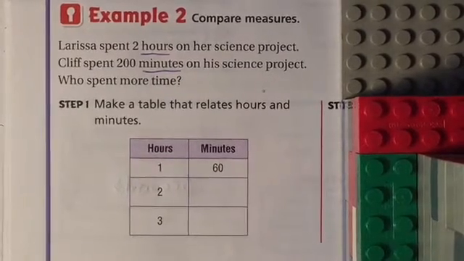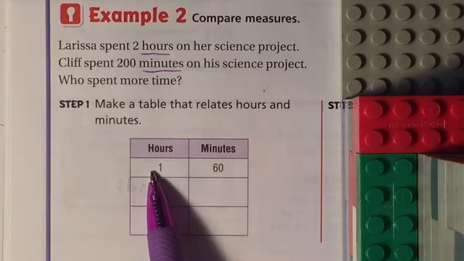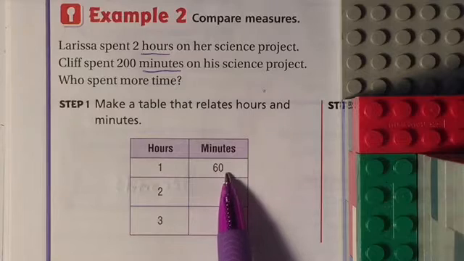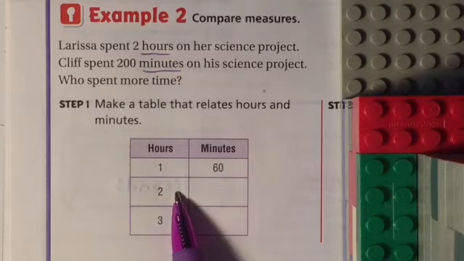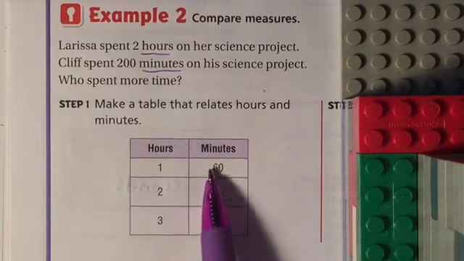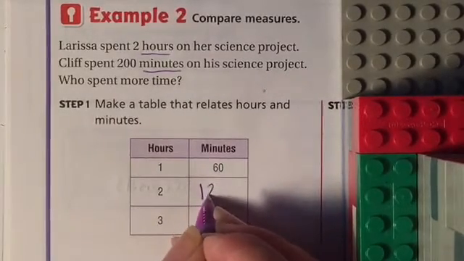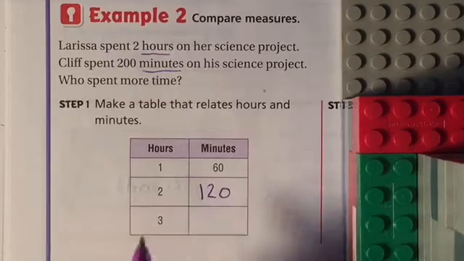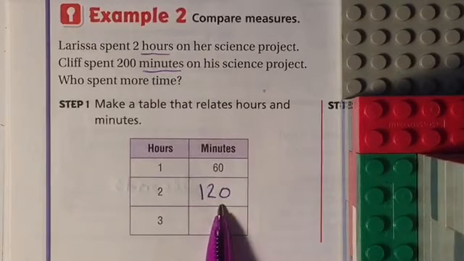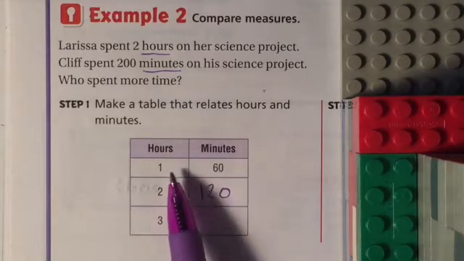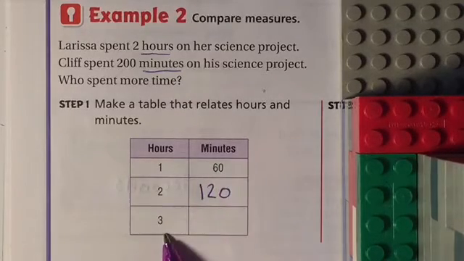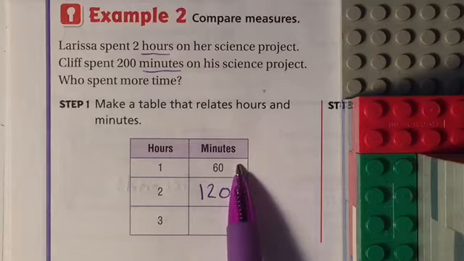So step 1, make a table chart that relates hours and minutes. So I know that 1 hour equals 60 minutes. So that means 2 hours is double 60 minutes. So 60 plus 60 is 120. So 2 hours equals 120 minutes. Well, that means 1 hour equals 60 minutes. So for 3 hours, that means I can go 60 times 3, or 60 plus 60 plus 60.